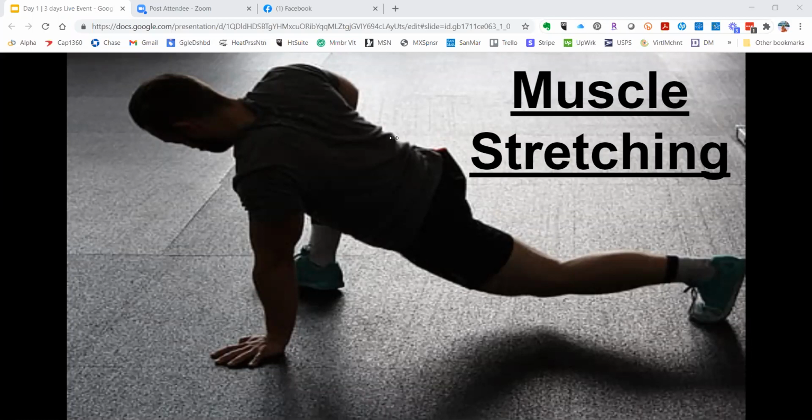There's ballistic, static, and something called PNF, which is proprioceptive neuromuscular facilitation. Now, static stretching is the easiest and the safest way to go. This is where you would go into a stretched position, feel a slight pull on the muscle, hold it for about 15 to 20 seconds. Hopefully you'll feel the muscle relax a little bit. Then you go a little bit further and hold maybe for another 15 to 20 seconds, but there's no movement.